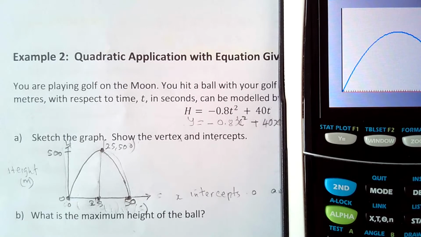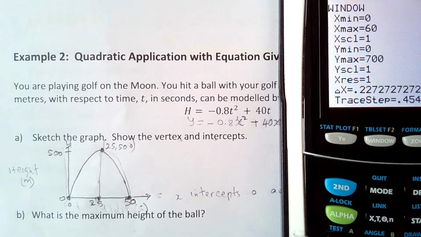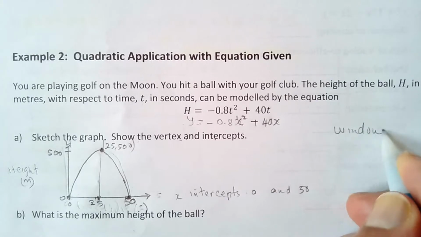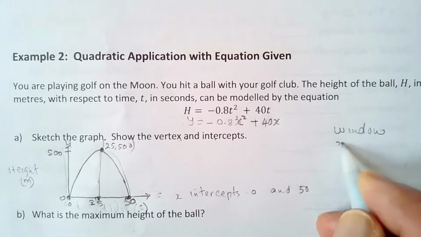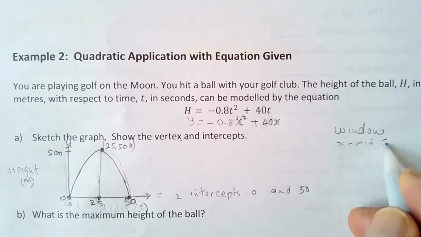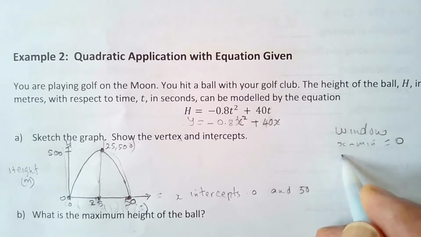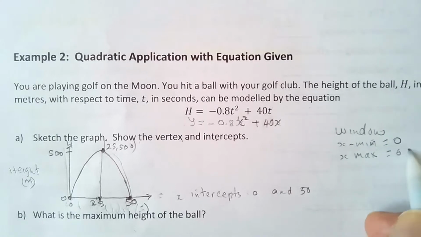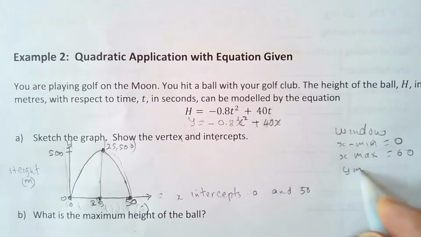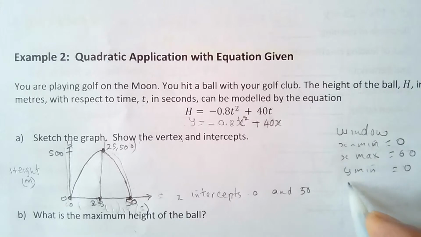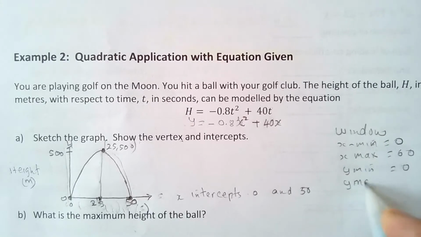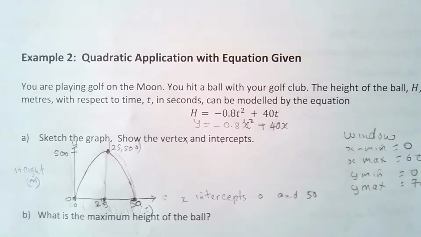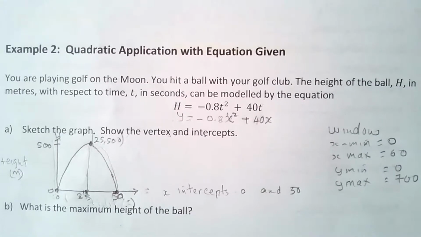So the window where you have x minimum equal to 0, x maximum is 60, y minimum is 0, and y max equal to 700. So that's your window setting.